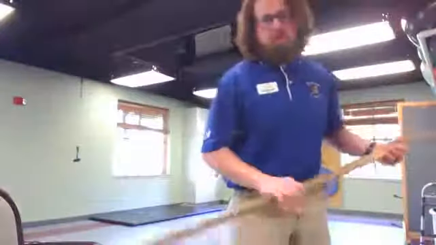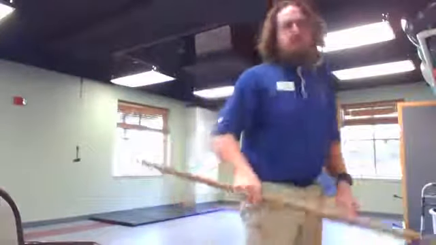All right, I guess I do have a stick here. So just real quick, a lot of people with shoulder problems are going to have issues with internal rotation, and that is this motion.